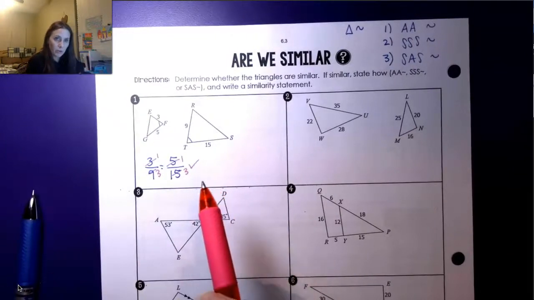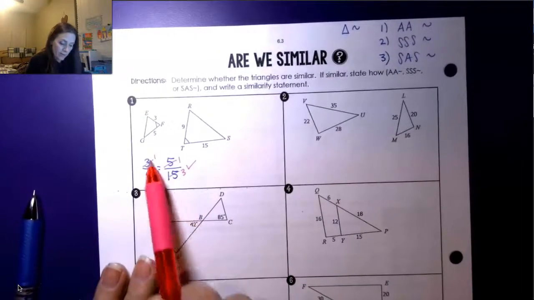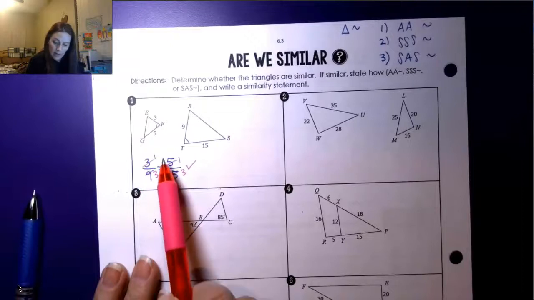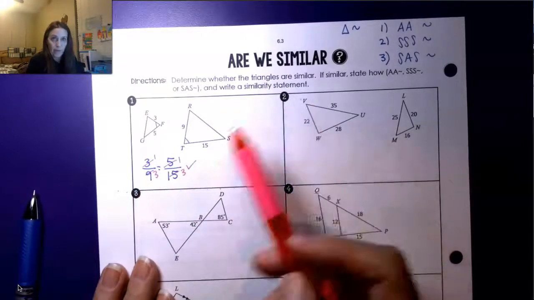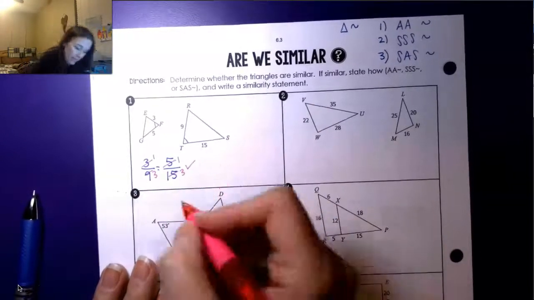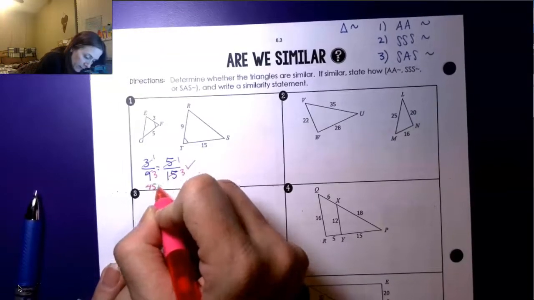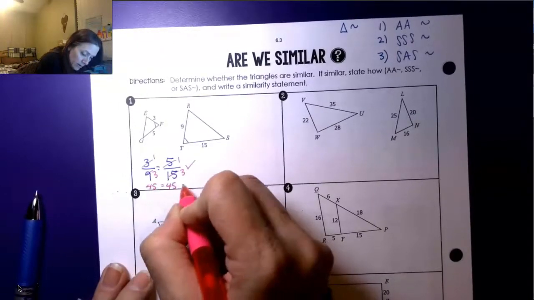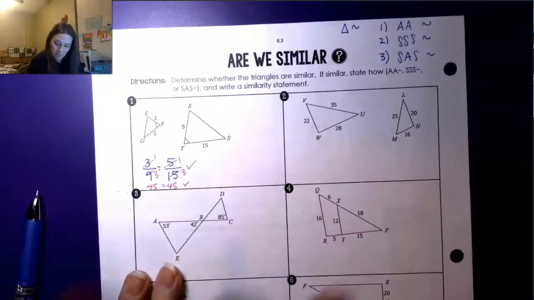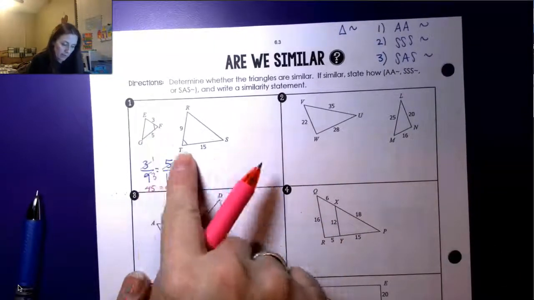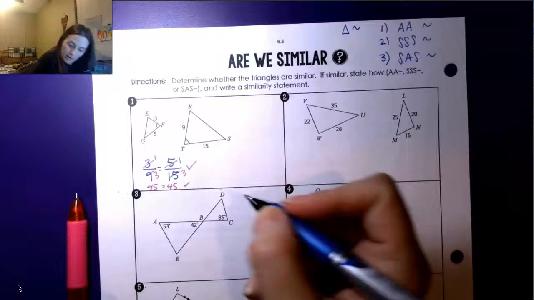You could also do a cross product. 3 times 15 is 45. 9 times 5 is 45. If the cross products are the same, so 45 equals 45, you also know it's proportional. Okay, so I know it's proportional and the middle angle is the same.